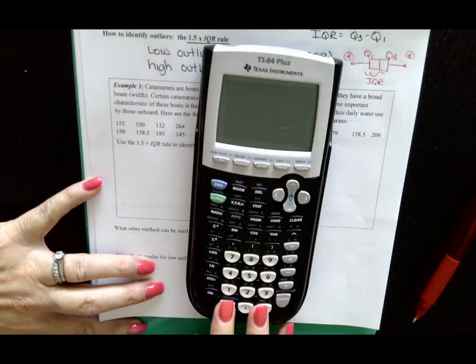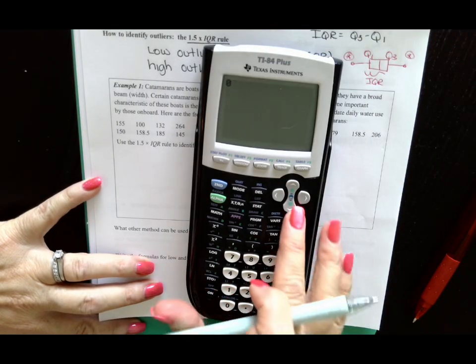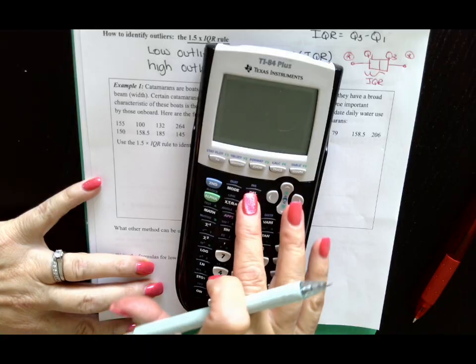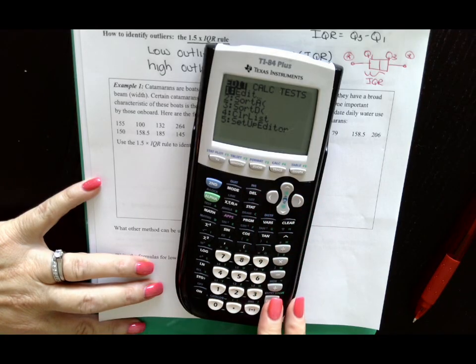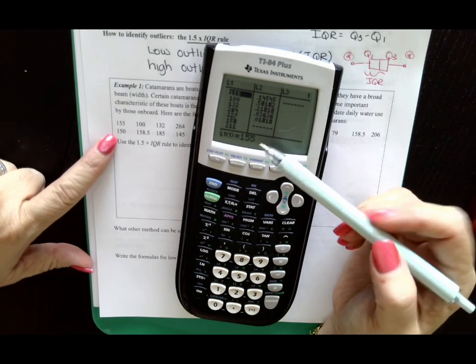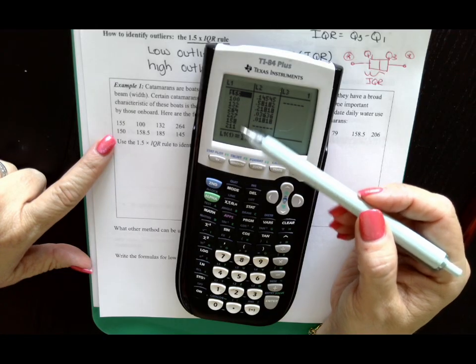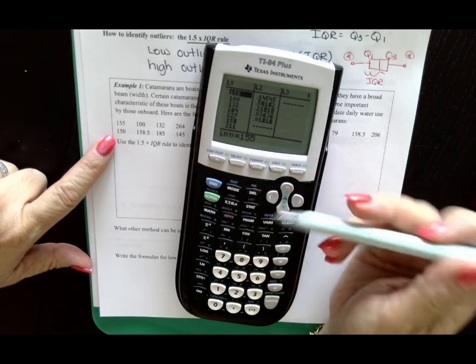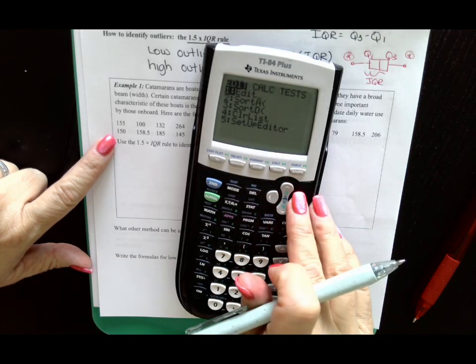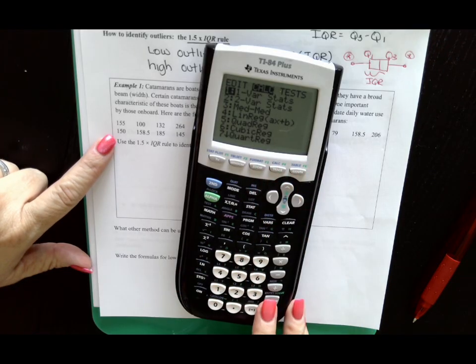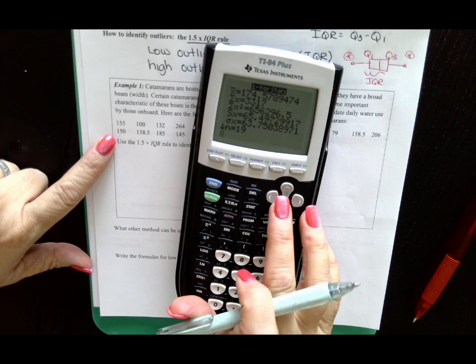So, first thing that you need to do is go into Stat, and then go into Edit and put your data in. And just to save time, I already put my data in, so it's all there already. Once you've got your list, you go into Stat, you arrow over to Calc, you run your 1-Var Stats. Okay, so here's my data.